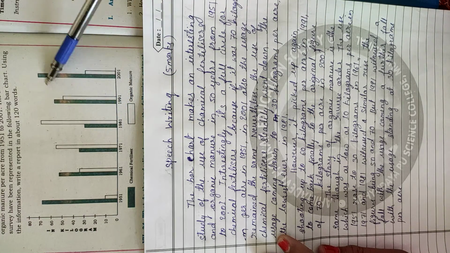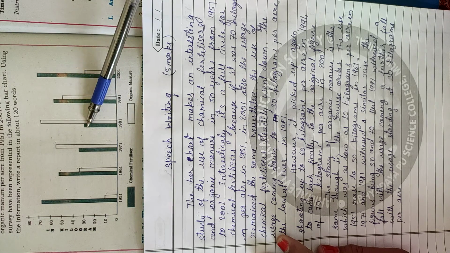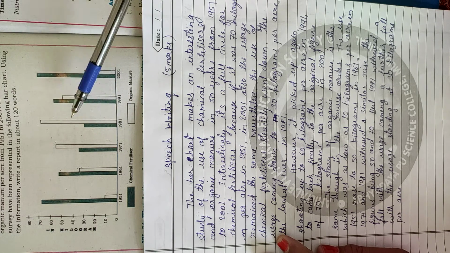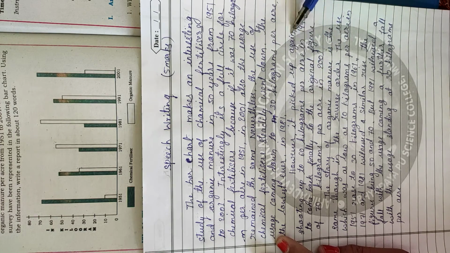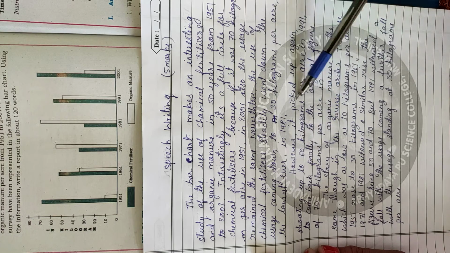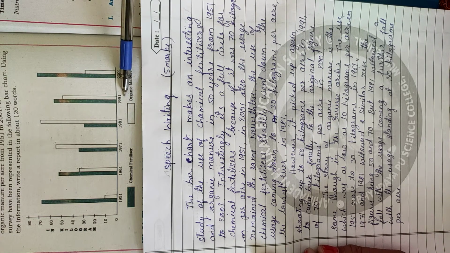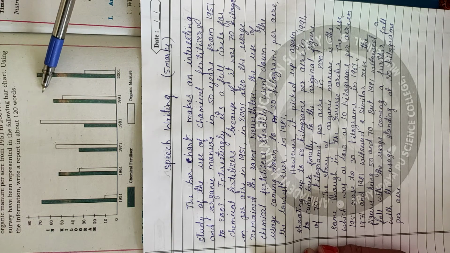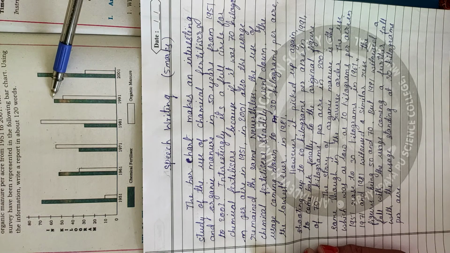Still we have to talk about its growth. Here up to 1981 it reaches its lowest decrease. However, it picked up again, shooting up to 60 kilograms. Again in the year 1991 it gathered its speed and rose up to 60 kilograms per acre.